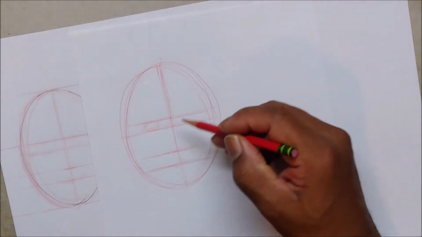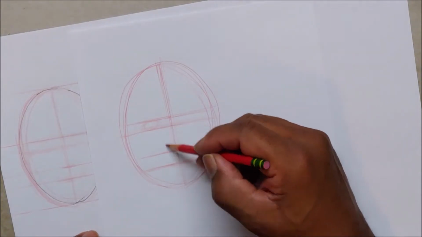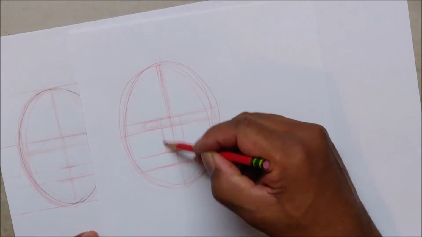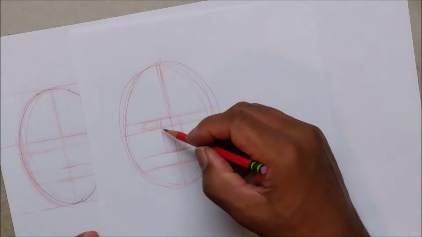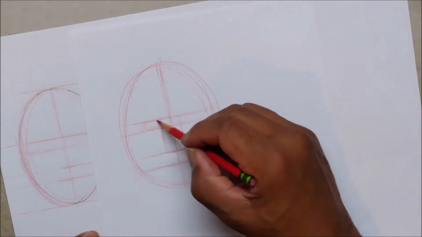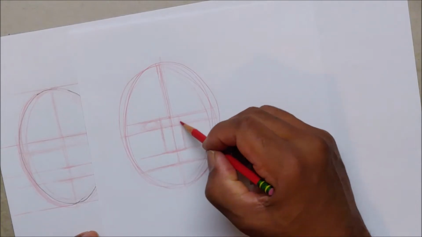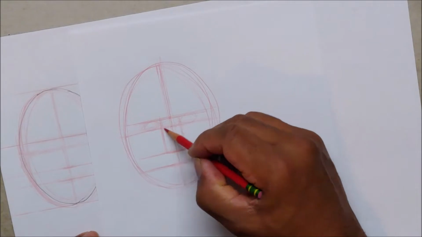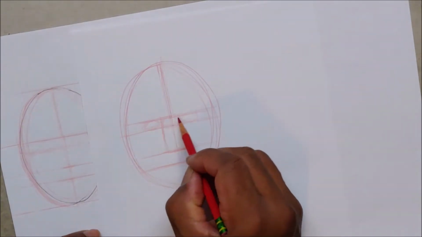So, determining your nose and the size of your nose, let's just say my nose is going to be this big. The bottom of my nose is going to be this big. So you want to bring that line up like that, because your eyes fit in the space between your nose. Your eyes are on both sides. The space should be the size of one eye.